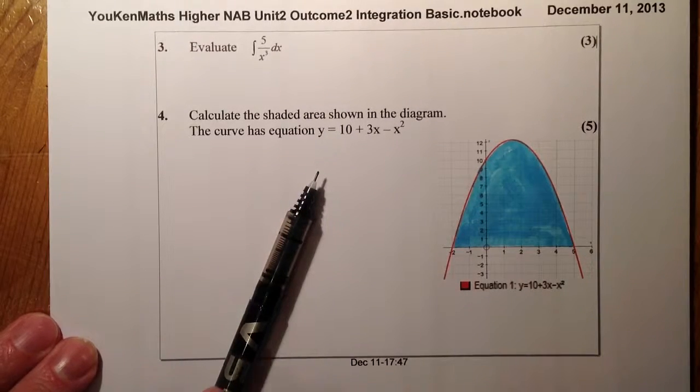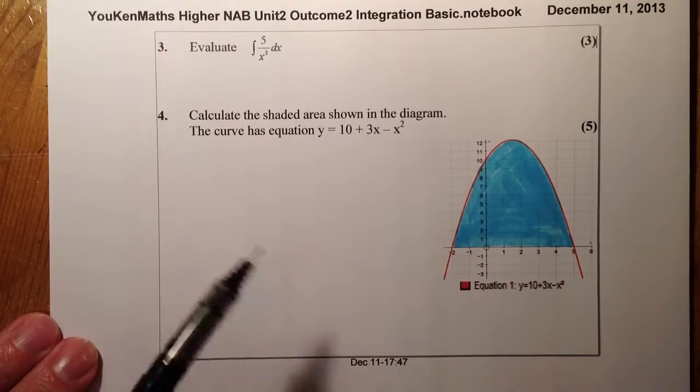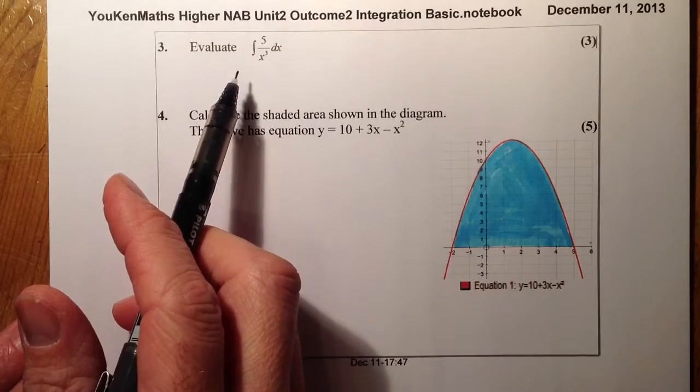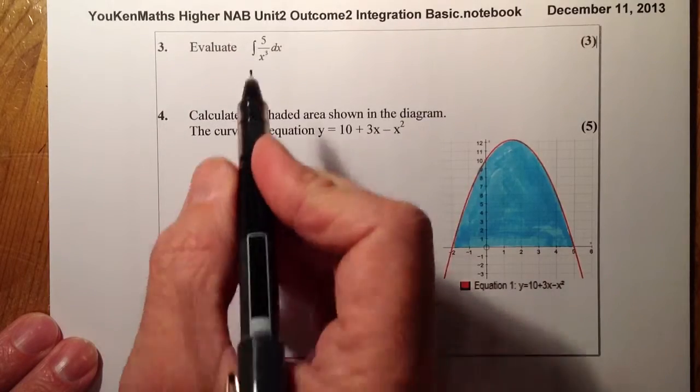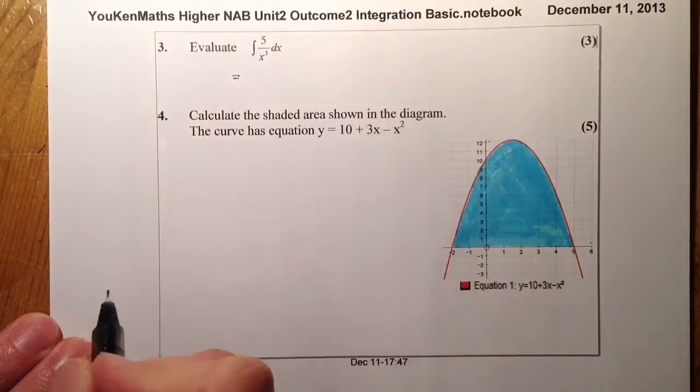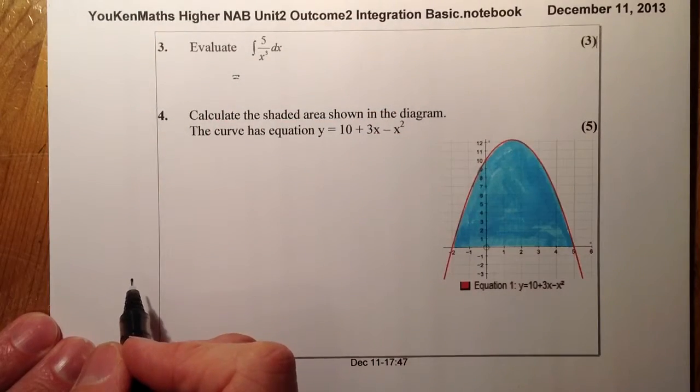Right, let's start with question 3. So question 3 is the first one that we're going to have in this outcome. And what I've got is I have to evaluate an integral. Okay, so I can't integrate that the way it's sitting. I've got to write it in integrable form.